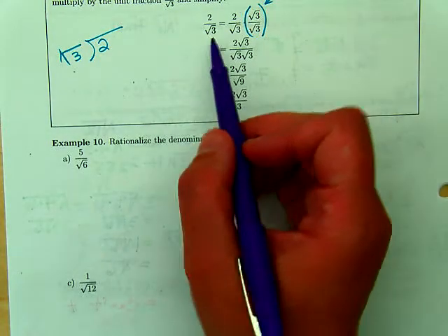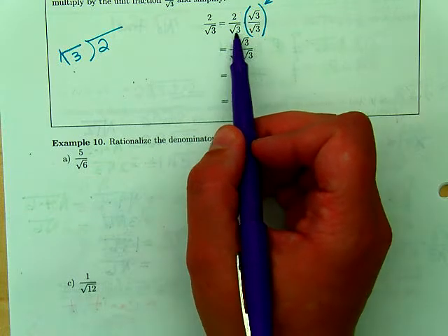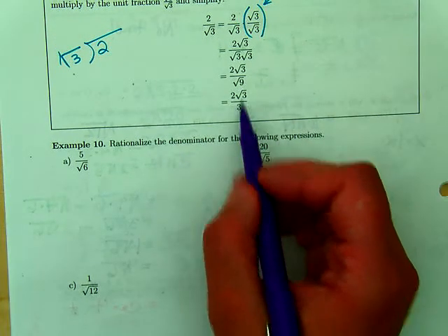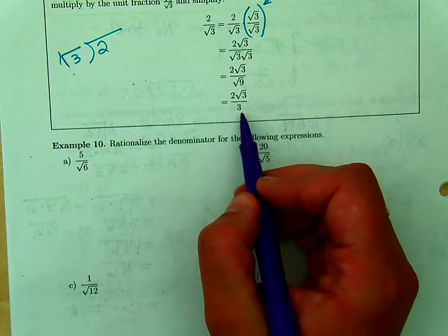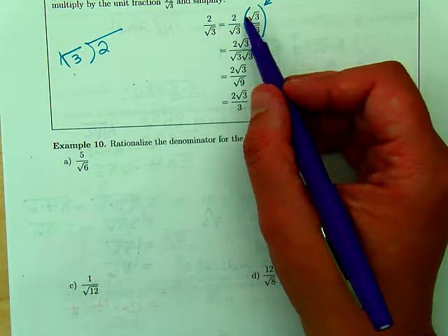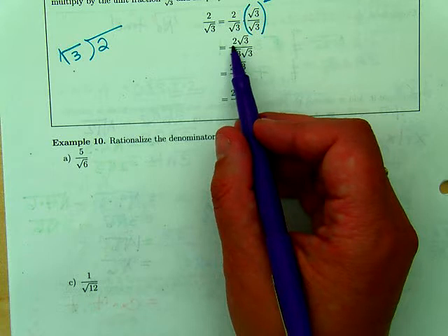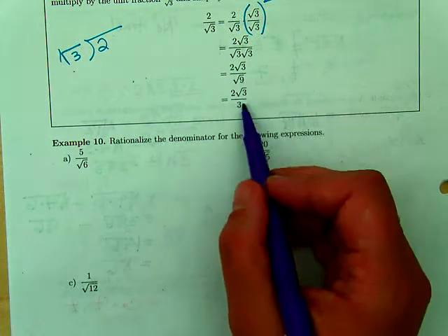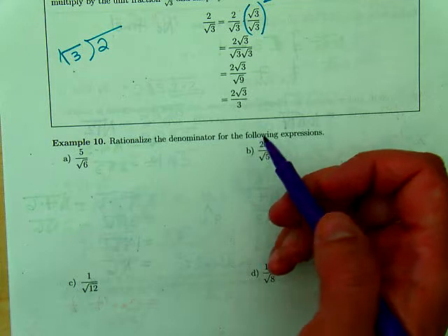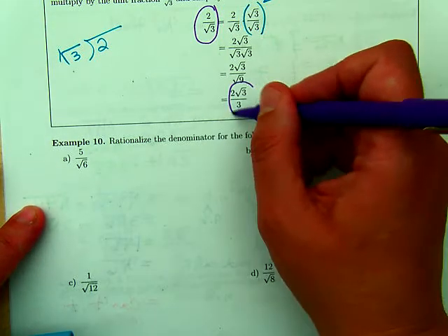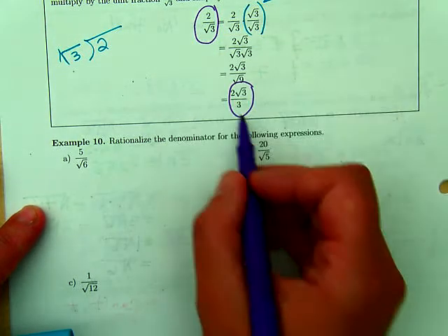So anytime we have a radical in the denominator, if we multiply it by itself, it becomes a perfect square. It becomes rational, right? If I do that to the denominator, I have to do the same thing to the numerator. 2 times the square root of 3 is 2 times the square root of 3, and then the denominator now becomes rational. So what you can see is that this number and this number are equal to each other.